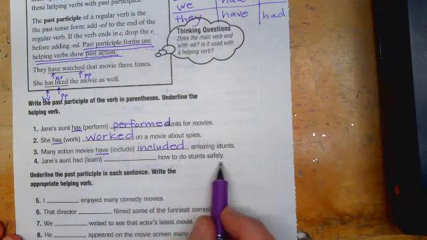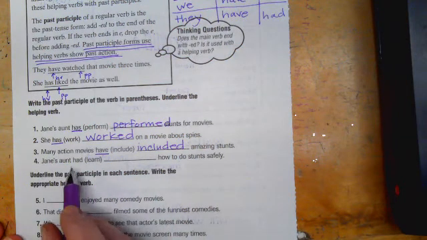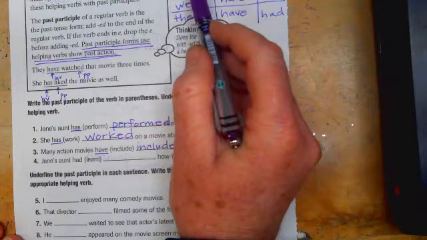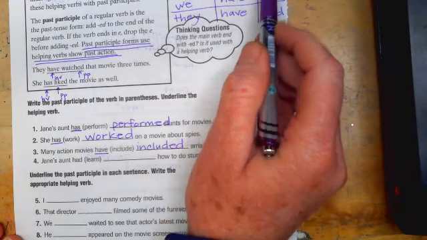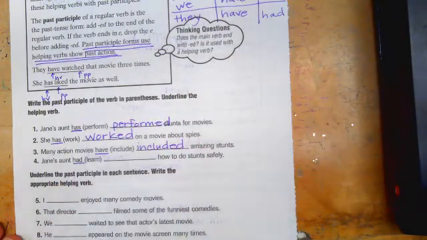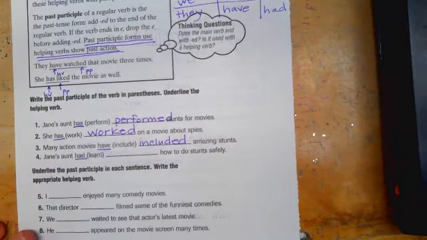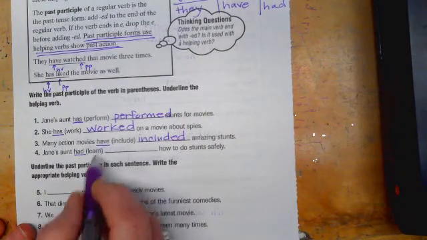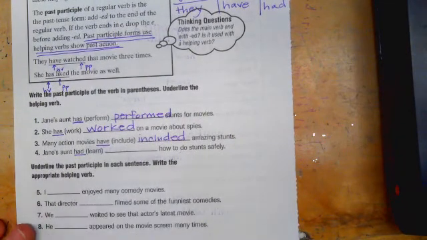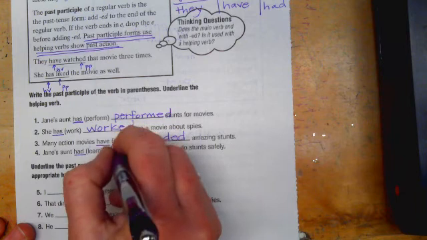Let's look at the last one. Jane's aunt had learned how to do stunts safely. So again, here's the she, here it's past tense, had. That's our helping verb. And then we're going to find the past participle of learn, which means we're just going to add an ed to the end of it.